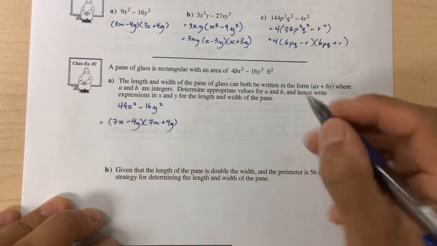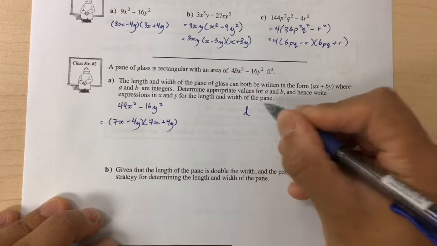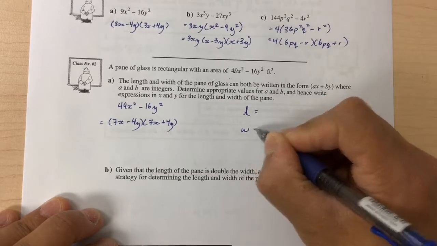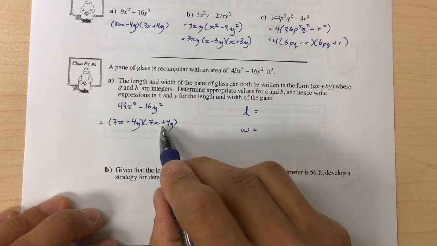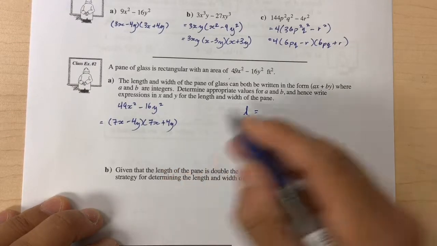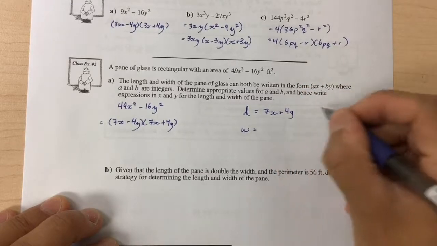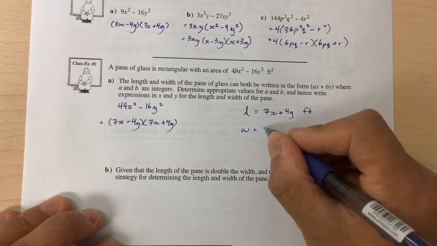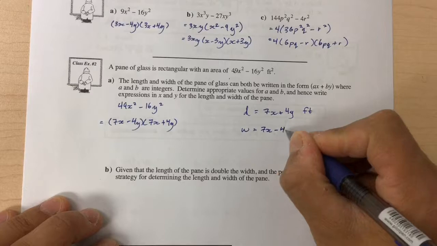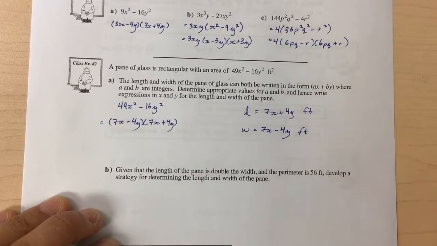And one of these represents my length, so length and width. My length is the longer one, so that must be the one that's plus 4y, so 7x plus 4y, and that's in feet. And my width would be 7x minus 4y, also in feet.